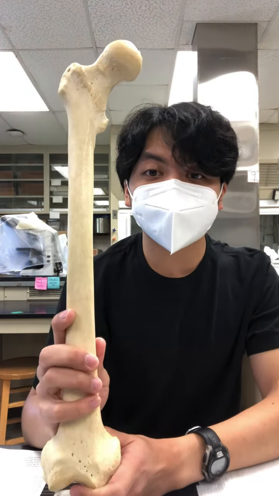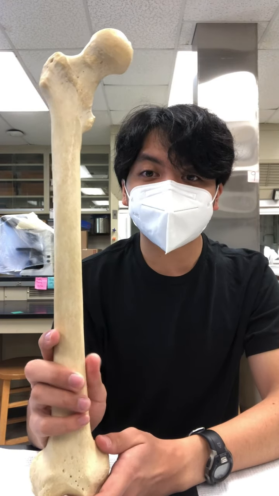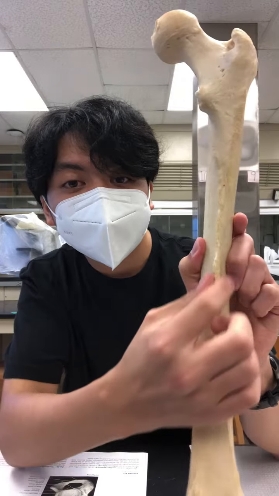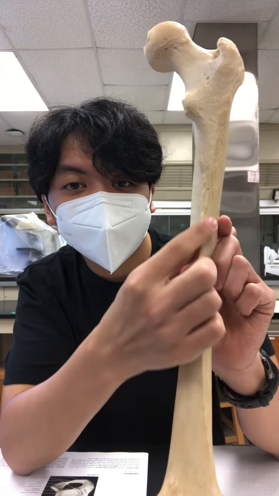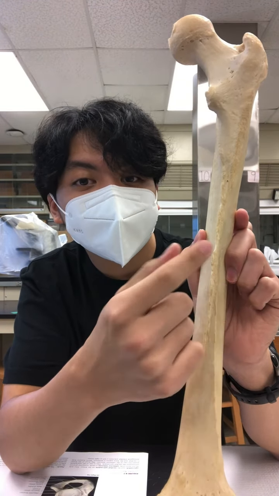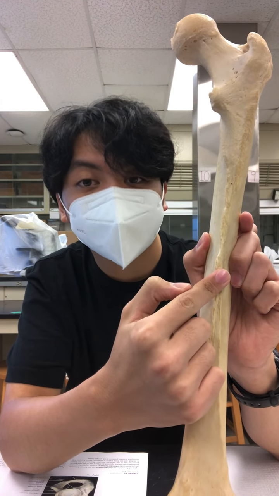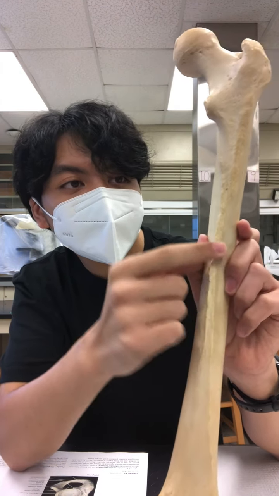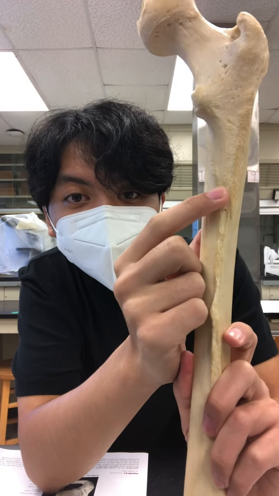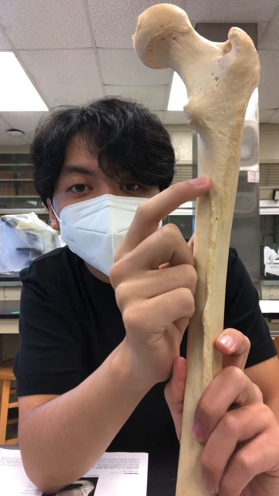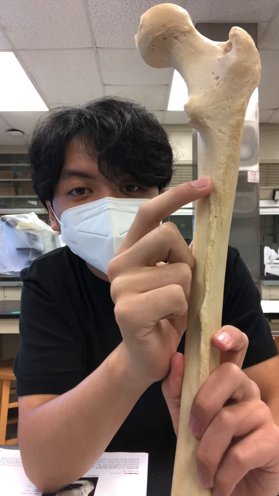And what's interesting about the shaft of the femur is that if we turn it around to the posterior, you can see this rough line running down the length of the femur. This is called the linea aspera. Linea aspera meaning rough line. And if we look up top, you can see a line branching off from the linea aspera. It's a very faint line. This is called the spiral line.